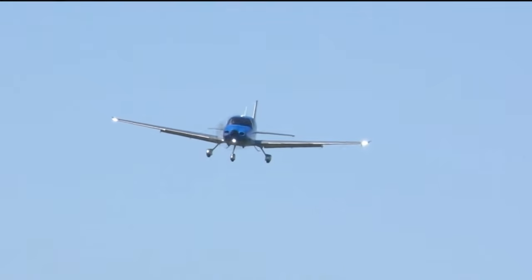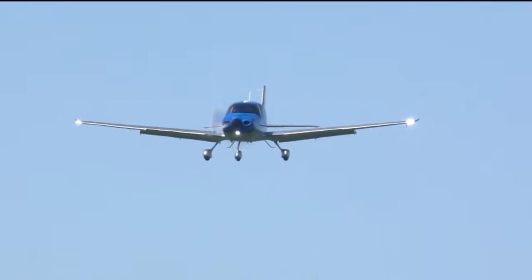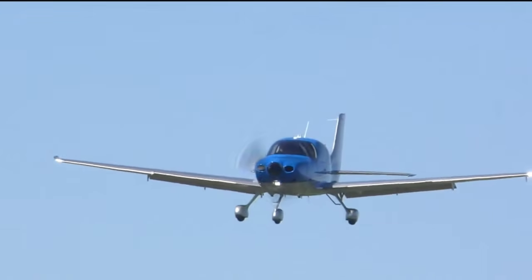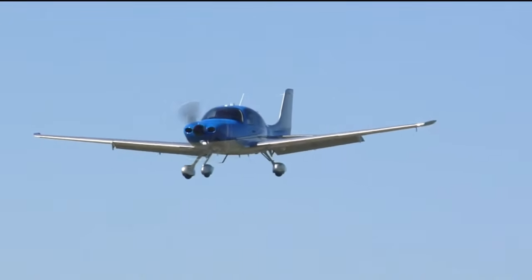It is especially dangerous if the center of gravity is behind the aft limit. The airplane will now have a tendency to pitch nose up, which can lead to the wing stalling and possible loss of control of the airplane.